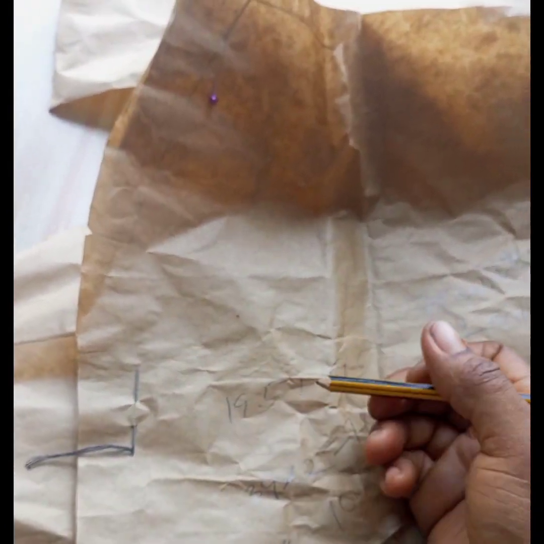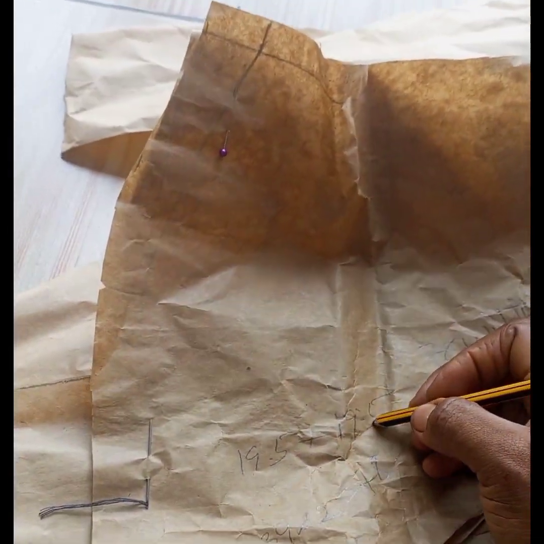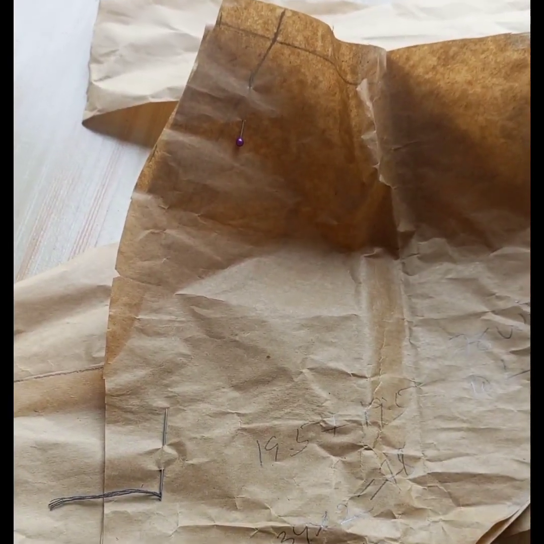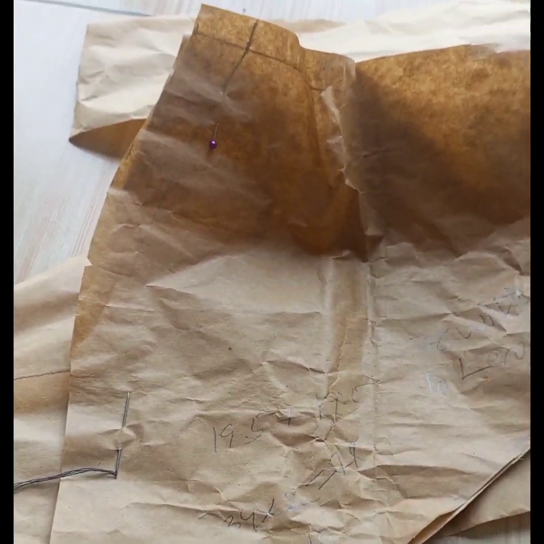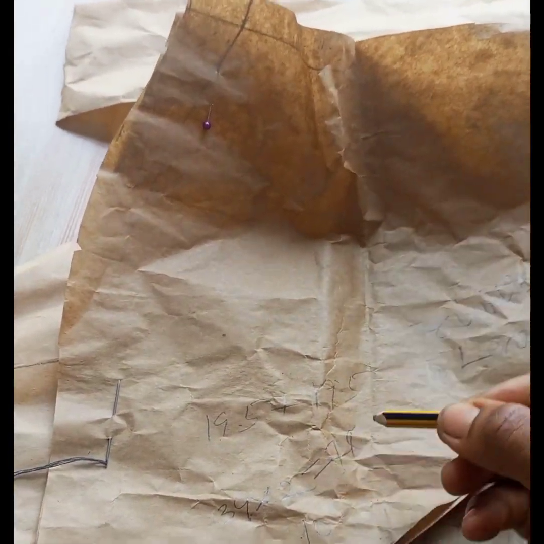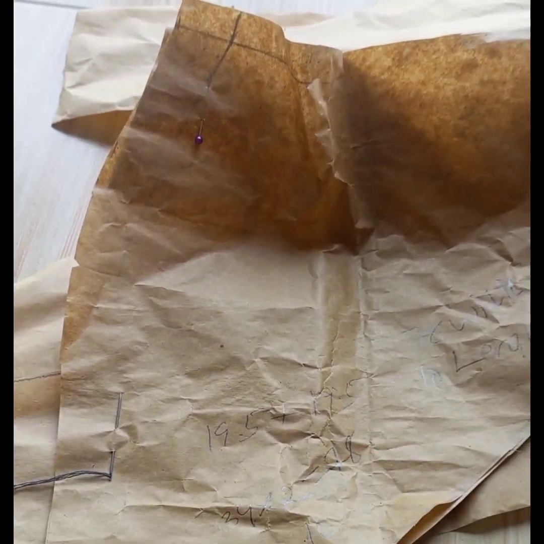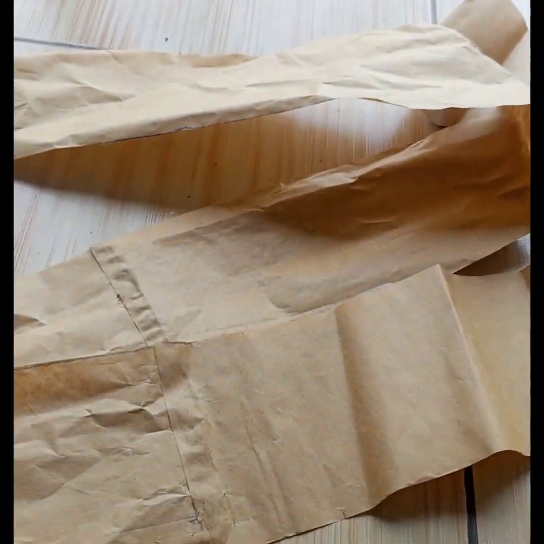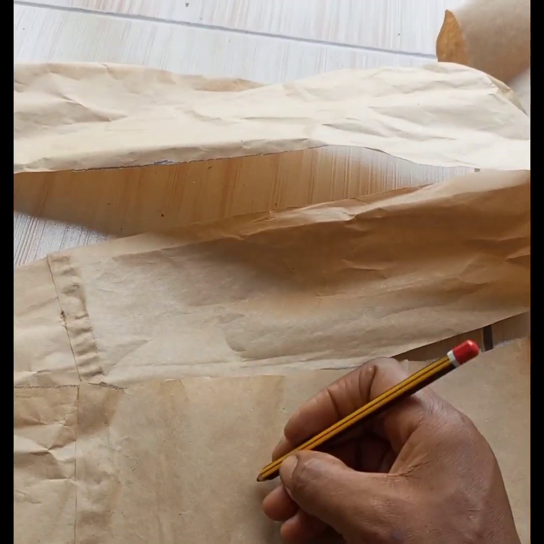Then 19.5 plus 19.5, which is what we have, 39, right? So that 39 we now times it by 2, we now have 78, right? So here I'm having, instead of 78, here I have 88.